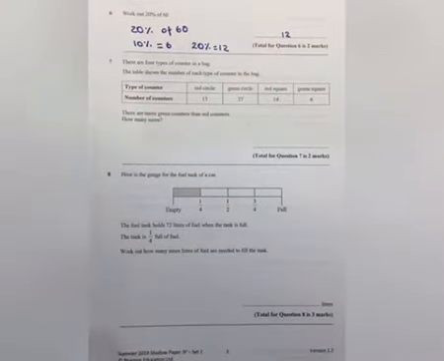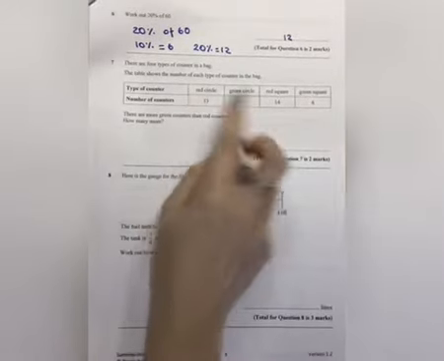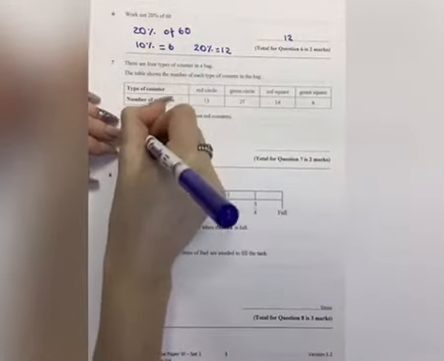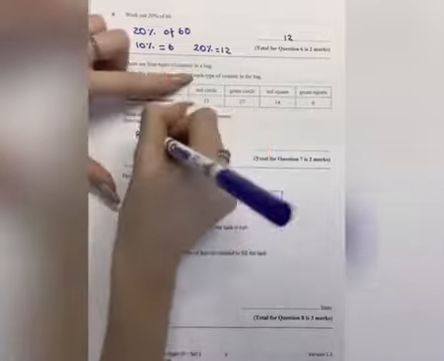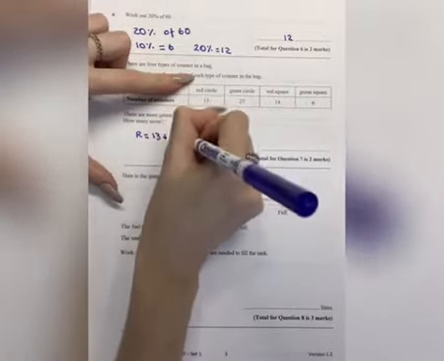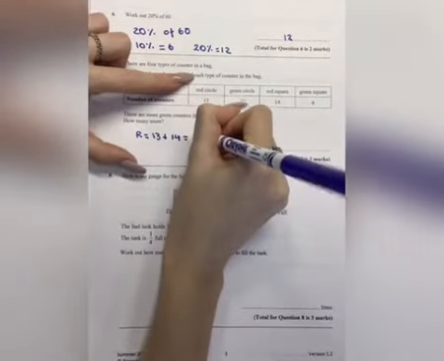4 types of counter in a bag. The table shows the number of each type of counter. People found this one quite tricky. There are more green counters than red counters, but the problem was there's not just red and green circles, there's also red and green squares. So we need the total number of red. So we've got 13 red circles and we've got 14 red squares. So we do 13 plus 14, which is 27.